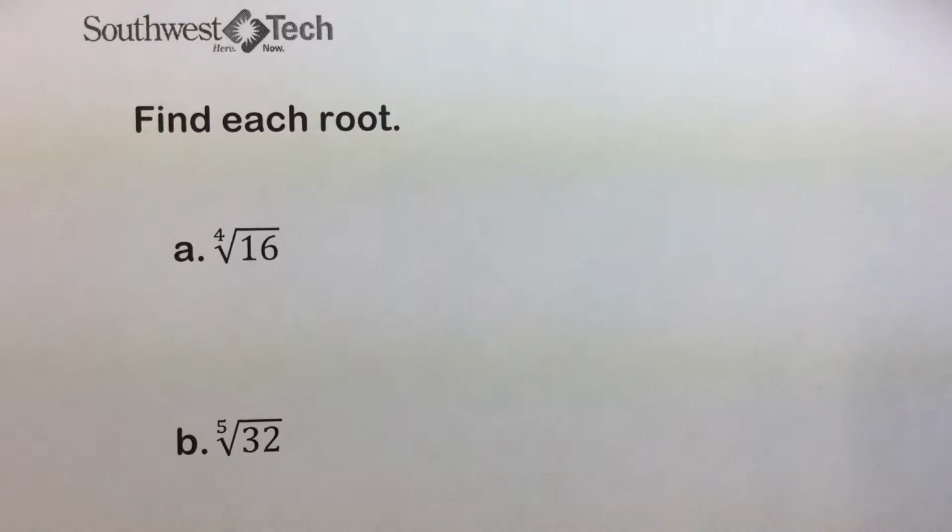In this video, we'll take a look at finding higher roots of numbers. And to do that, we are going to base it on the definition of the nth root. For n, a natural number greater than 1, the number c is an nth root of a if c to the n is equal to a. And let's look at some examples to explain what that definition is telling us.